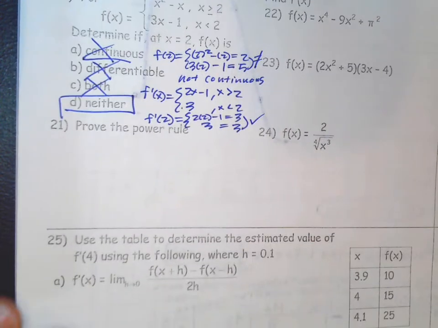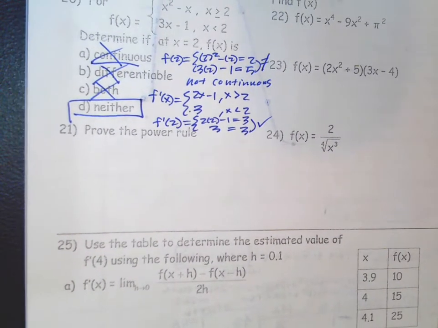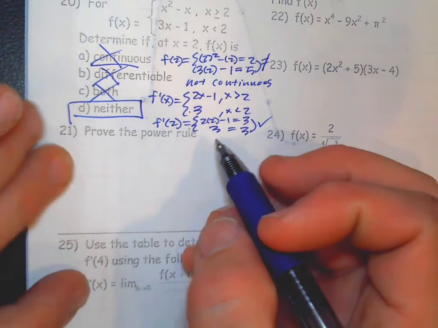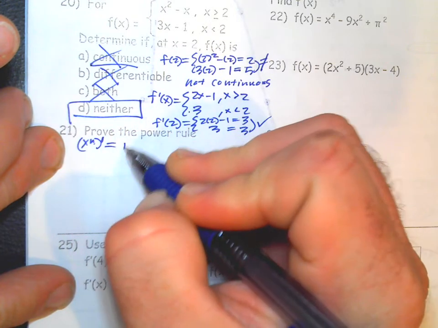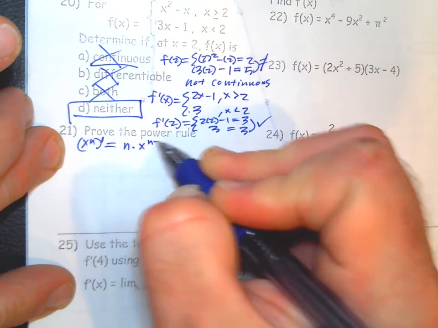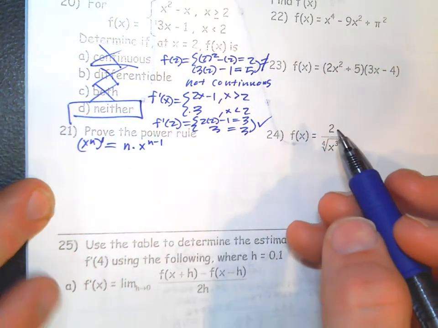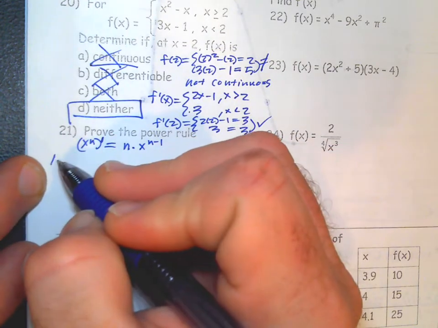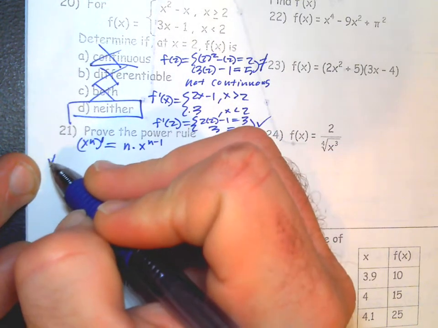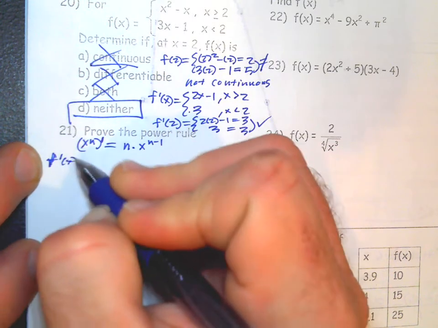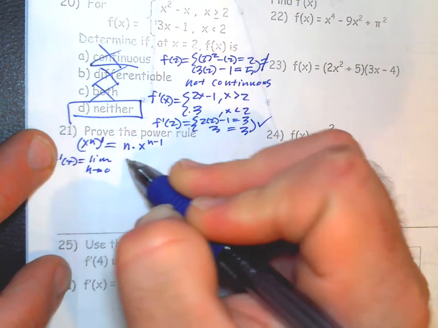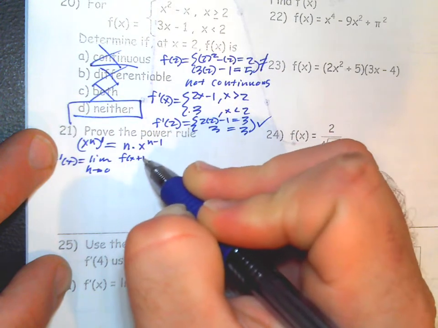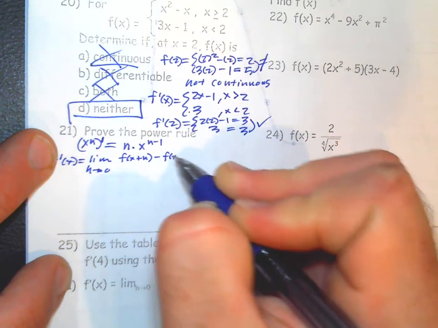Want to prove the power rule? Well, I'm not going to make you, but we've done it before. The power rule is that if you take the derivative of something to a power, you move it in front and decrease it by 1. So that's what we're trying to prove. So the definition of derivative, we can say, well, f prime is the limit as h goes to 0 of f of x plus h minus f of x over h.